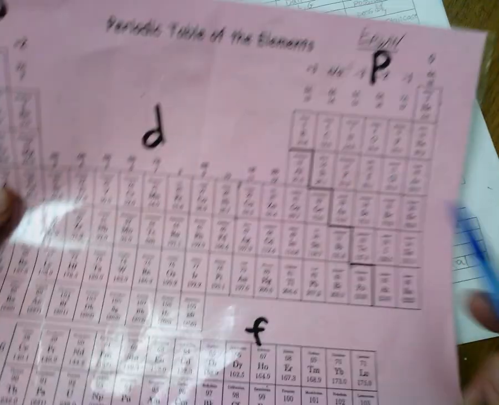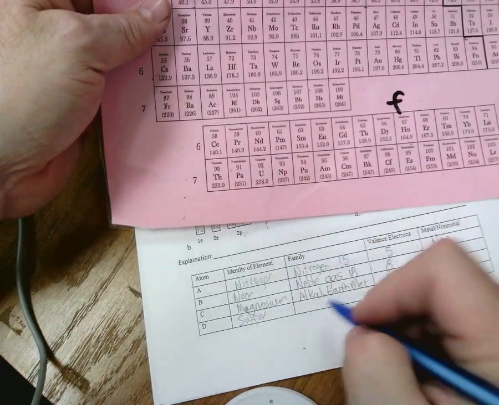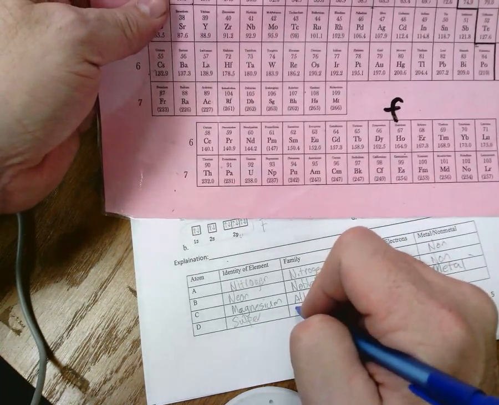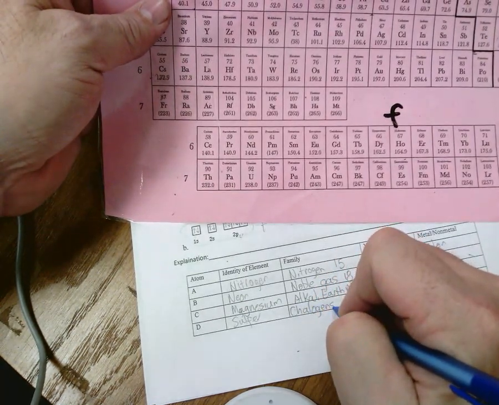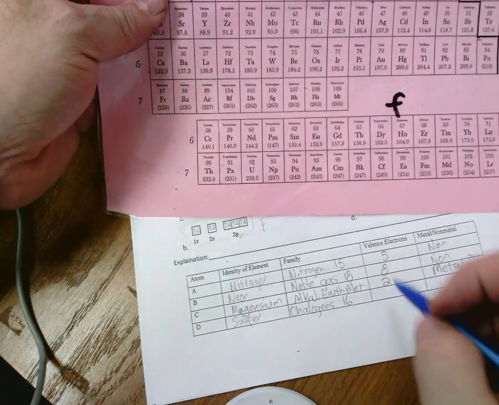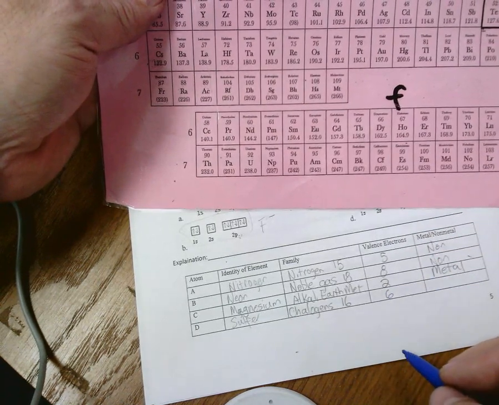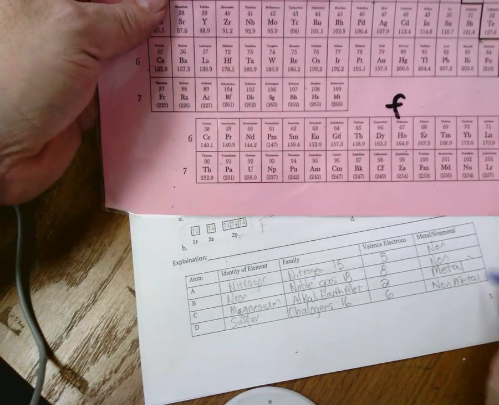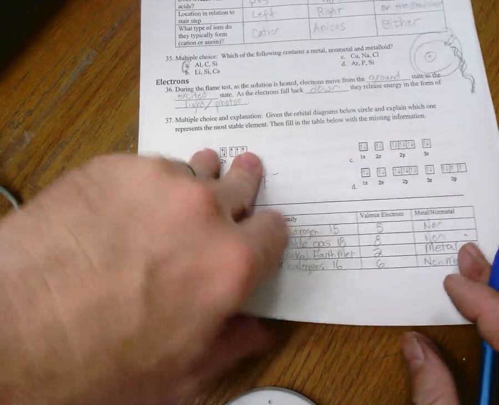Okay, D: 2, 4, 6, 8, 10, 12, 13, 14, 15, 16. It has 16 electrons, therefore it is sulfur. Sulfur is in the oxygen group or chalcogen group. You can call it chalcogen, oxygen, I don't care. Chalcogens are family 16, and family 16 has 6 valence electrons, and they are nonmetals. Nonmetal, I'll just spell it out. And that is how we read orbital configuration diagrams.